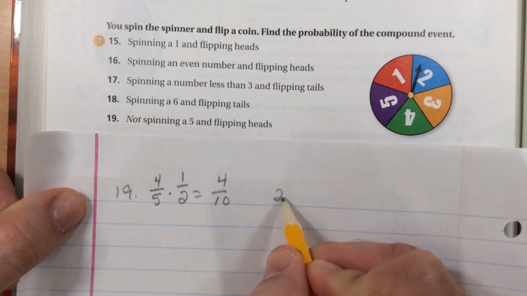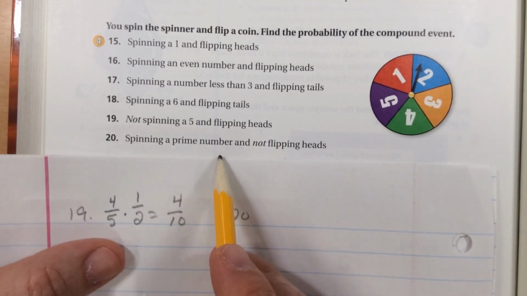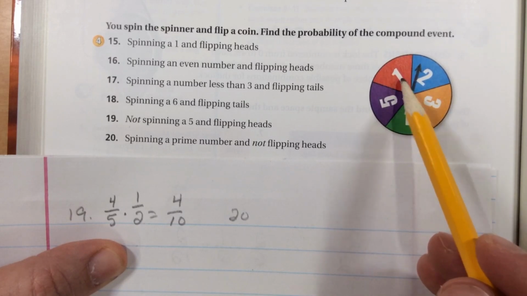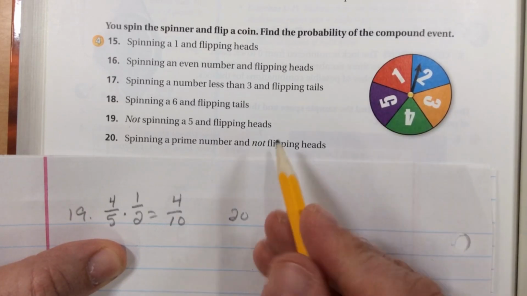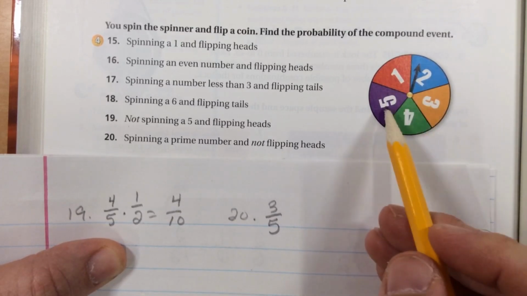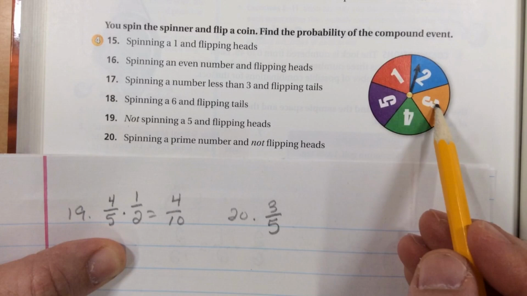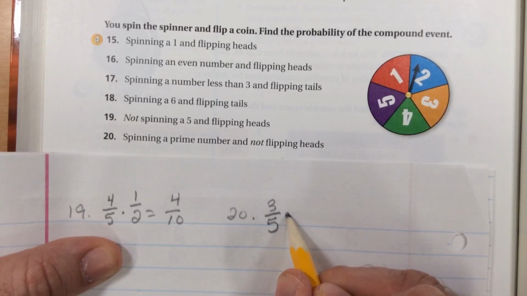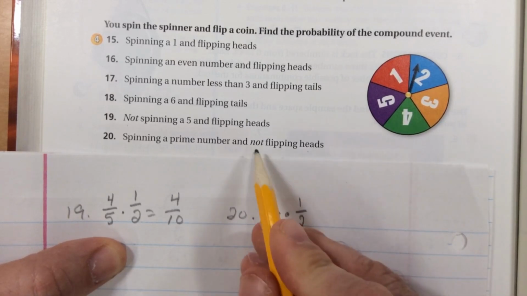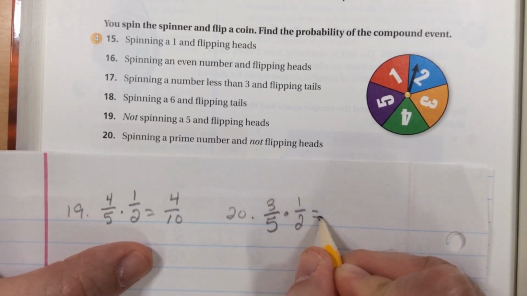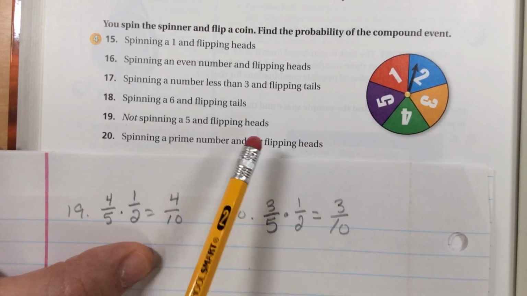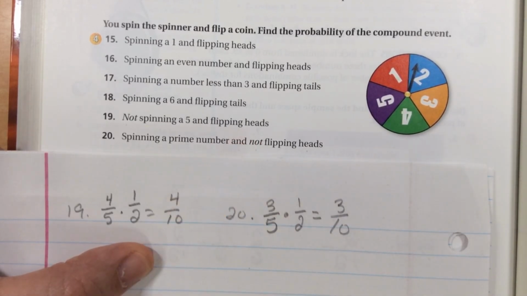And finally, number 20, spinning a prime number. The prime numbers here, 1 is not prime, it's unique, but 2, 3, and 5 are all prime. So 3 out of 5. Remember, that means that the only way you can get them is to multiply 1 times itself. And then in not flipping heads, which is still 1 out of 2 because not flipping heads is the same as flipping tails. And you get 3 out of 10. Excellent. So that's how you find the probability of a compound event.